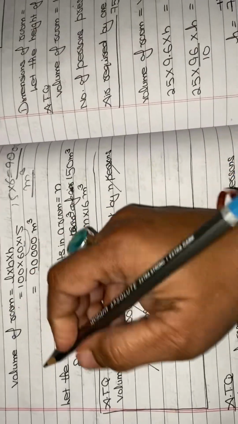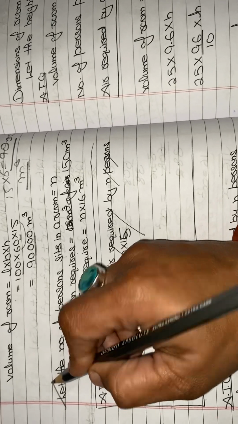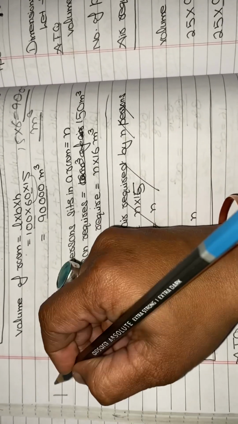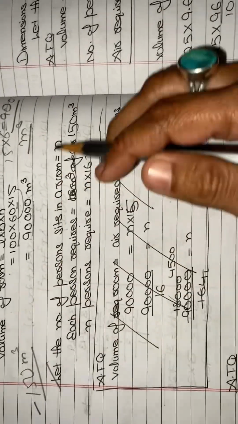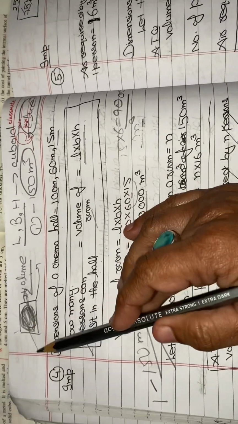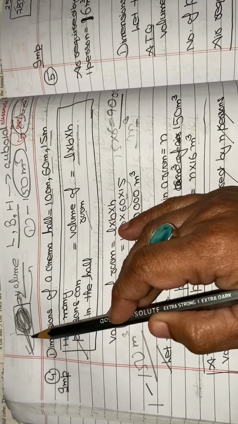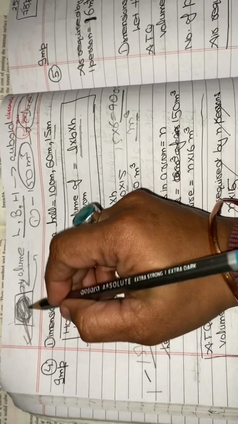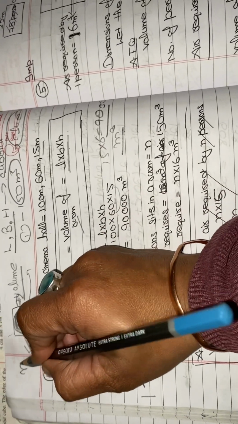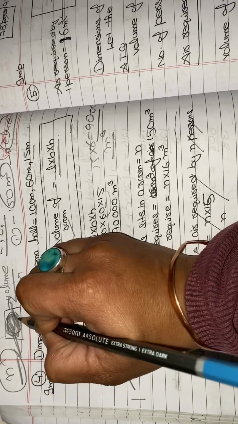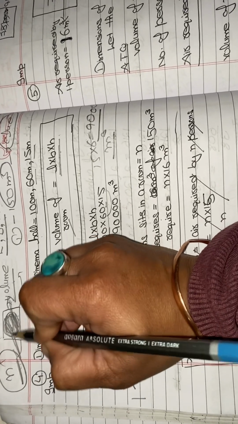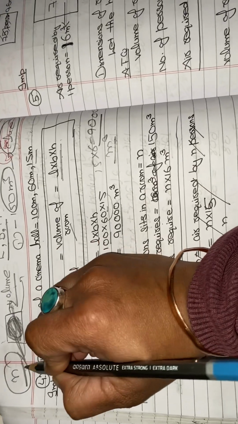Now next we have a clue that one person requires 150 meter cube air. So let us consider the number of persons sit in that cinema hall be n.